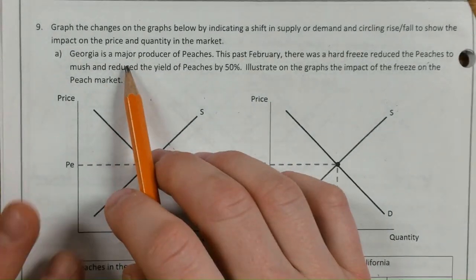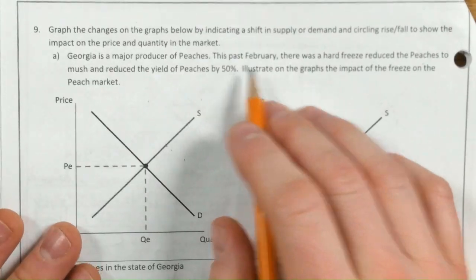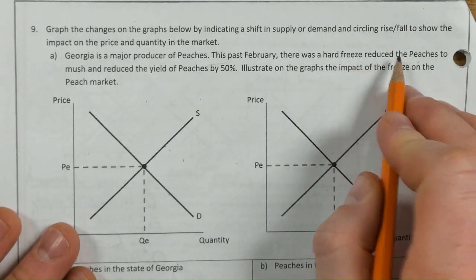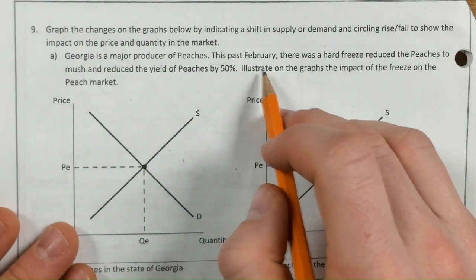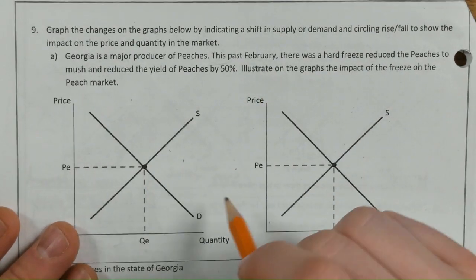Okay, Georgia is a major producer of peaches. This past February, there was a hard freeze, and it reduced the peaches to mush. It reduced the yield of peaches by 50%. Illustrate on the graphs the impact of the freeze on the peach market.